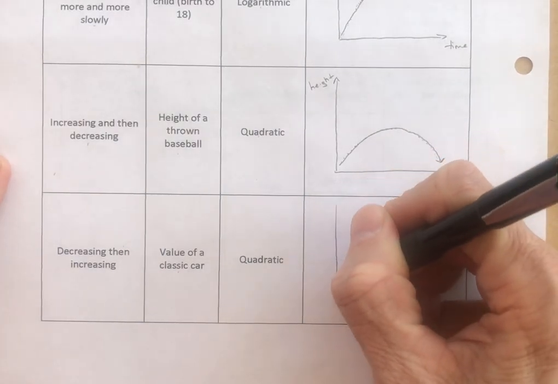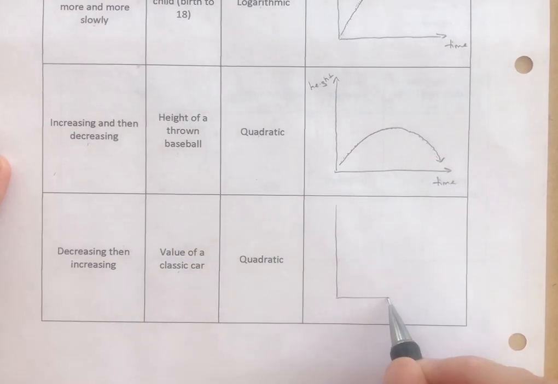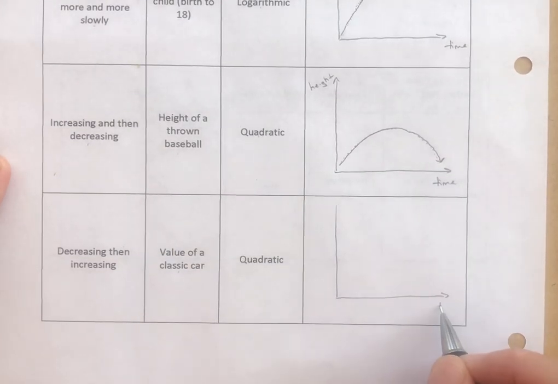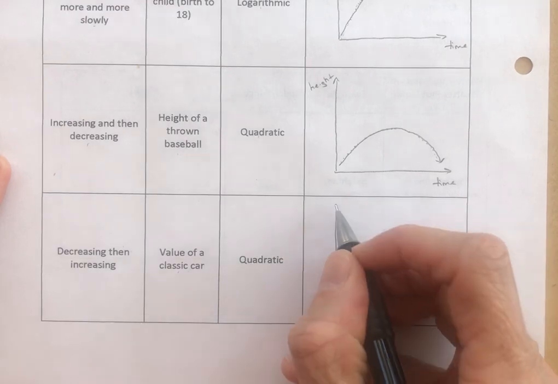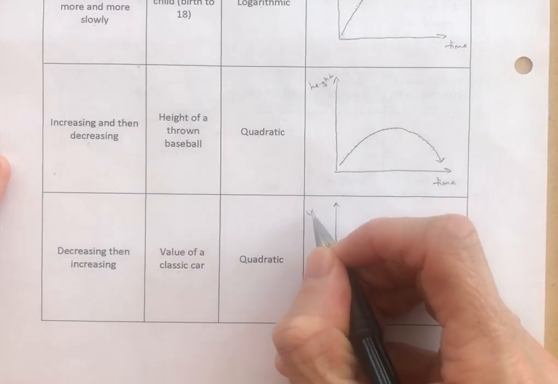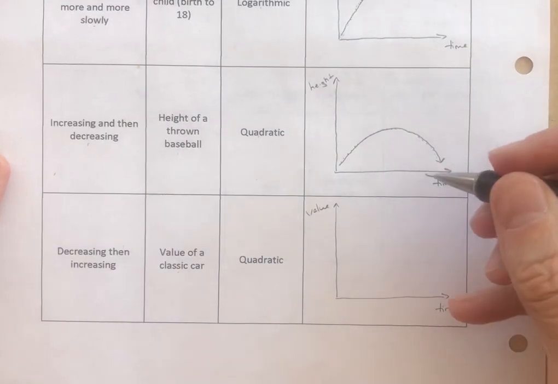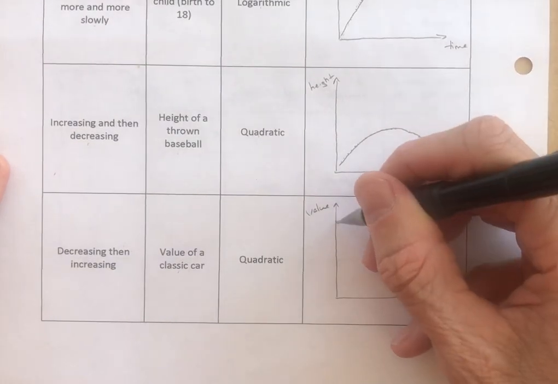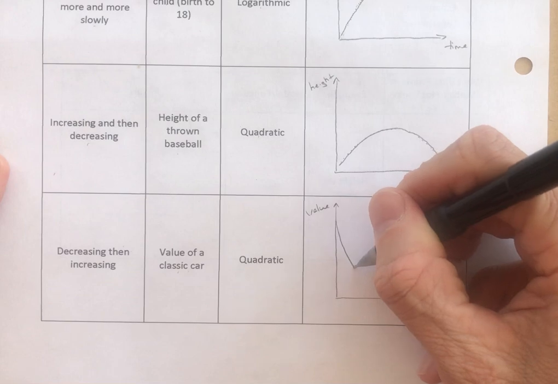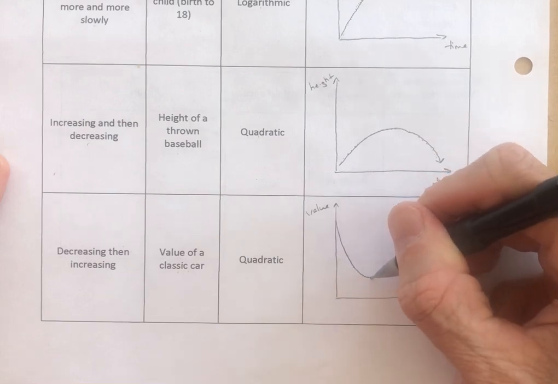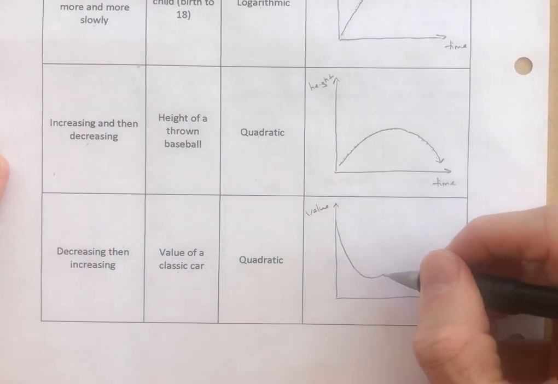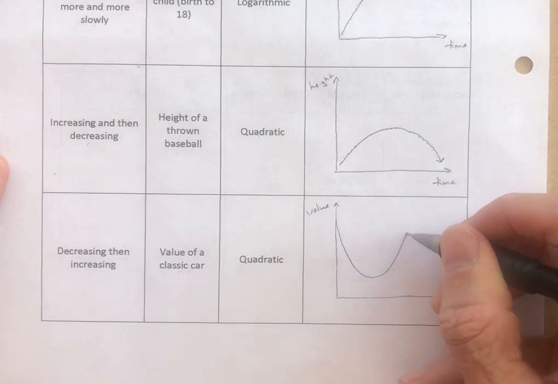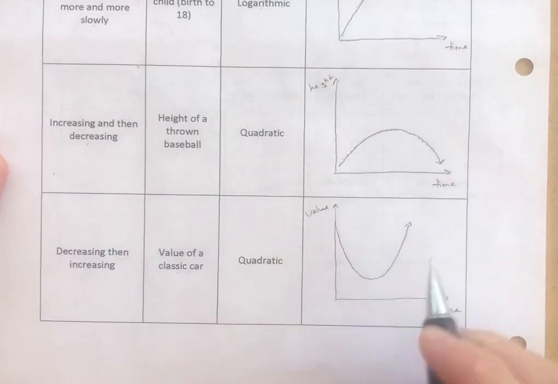So we'll create a very simple XY axis again in the first quadrant. Again, we're looking at this over time, and here's the value. With a classic car, the value will start off high. Cars are expensive. Then the value will decrease and hit a bottom, and then the value will begin to increase as people take an interest in it.